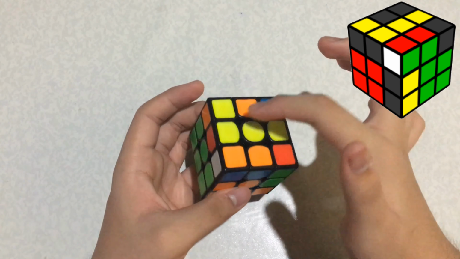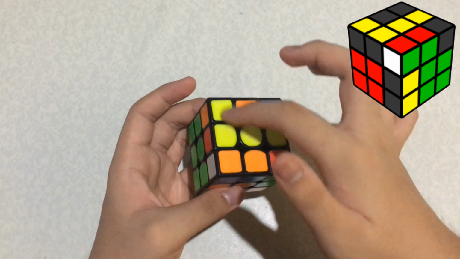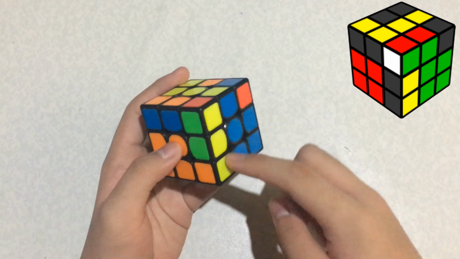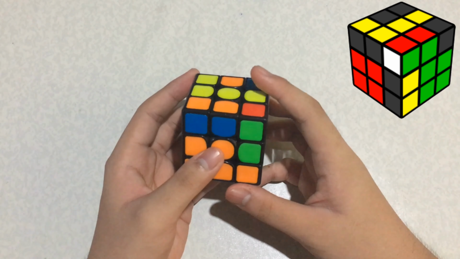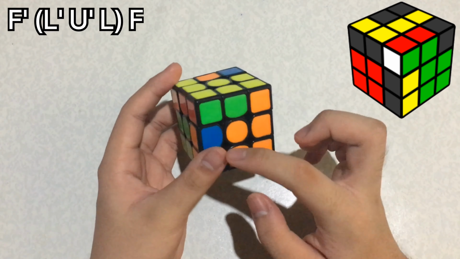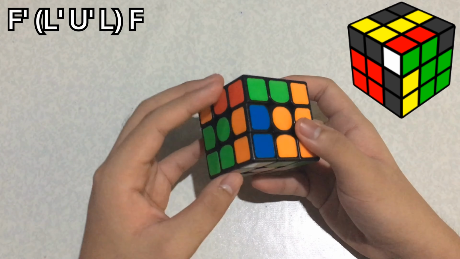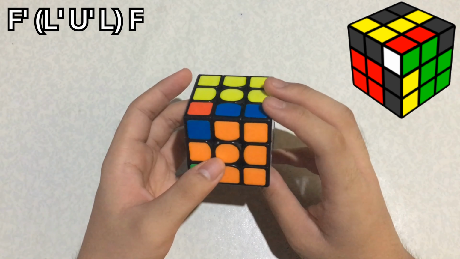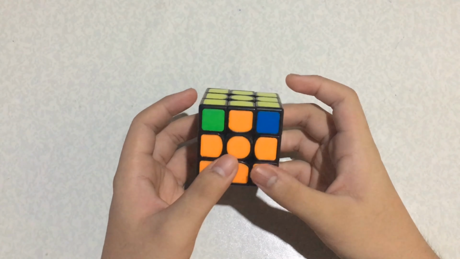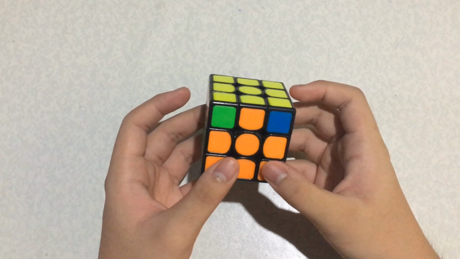In this case, we have this L and big bar right there. What we will do is this, hide this pair and insert it and F. So those are my favorite VLS cases.